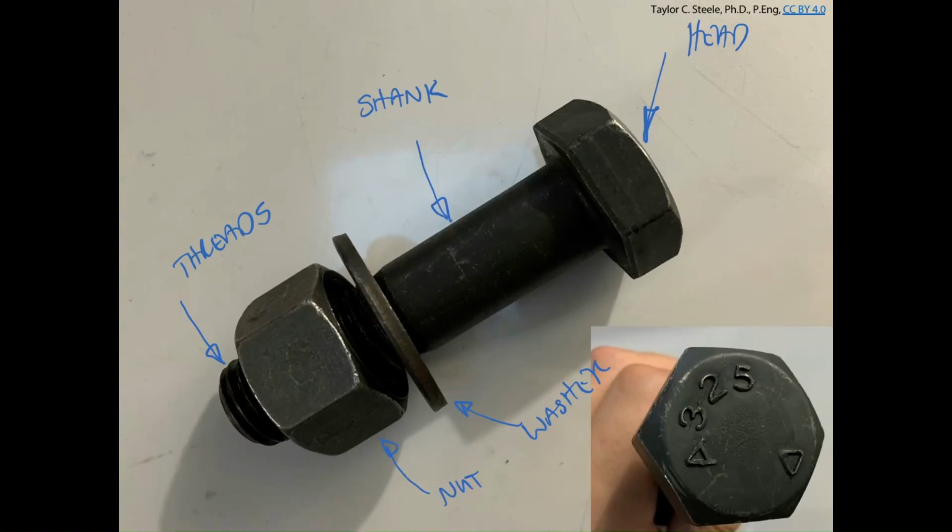One of the things you're going to see on the hex head, though, when you have it in your hand, is that there's going to be something stamped on the top. The thing that's stamped on the top here is the grade of the bolt. On the picture I have on the slide, we have this A325 that's marked around the head of the bolt. That denotes the grade of the bolt, both in terms of manufacturing tolerances and in terms of the material requirements for that bolt.